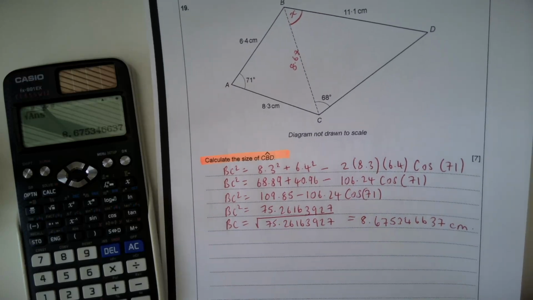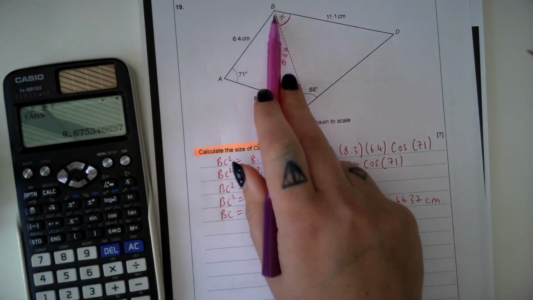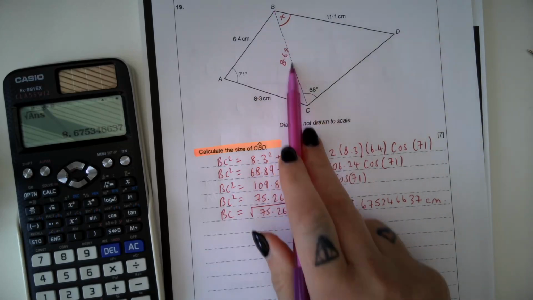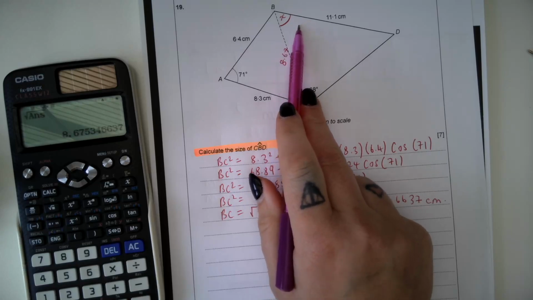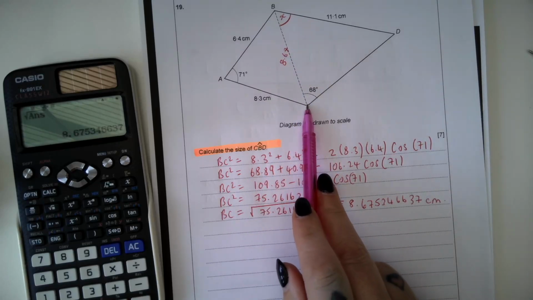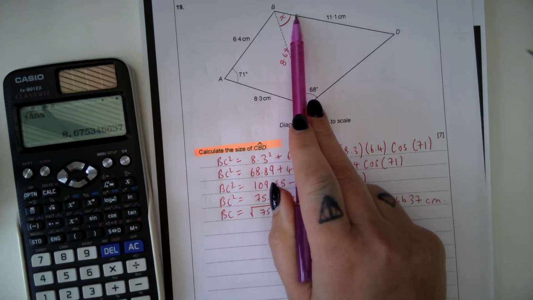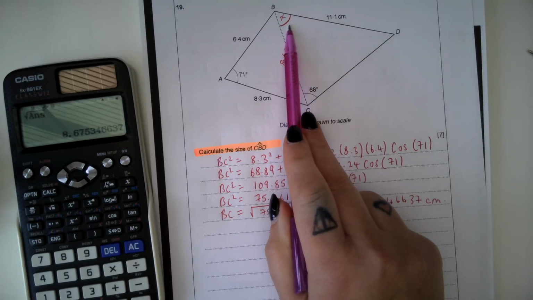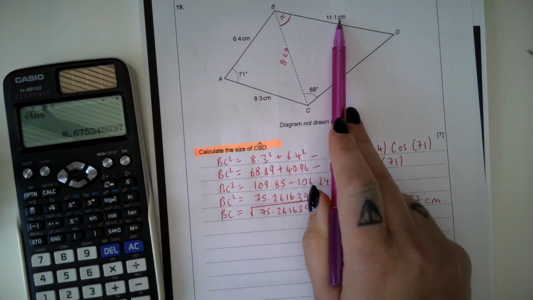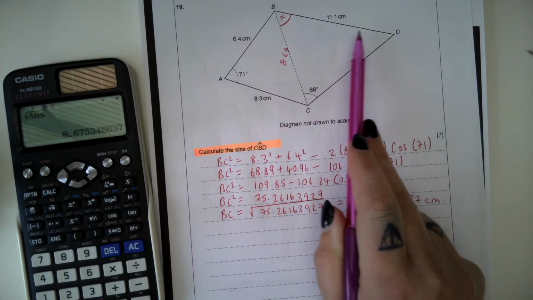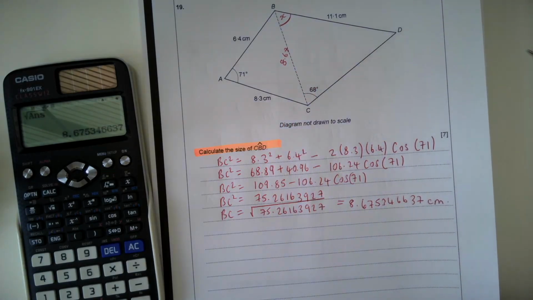Okay. Now, we need to look at this triangle now. So triangle CBD. So I have two sides. The included angle is x. So what I could do is use the cosine rule, but then solve for the angle. Or I could use the sine rule, which is this angle and this side, and then this side to find this angle, and then take them away all the way from 180. So whichever works best for you.